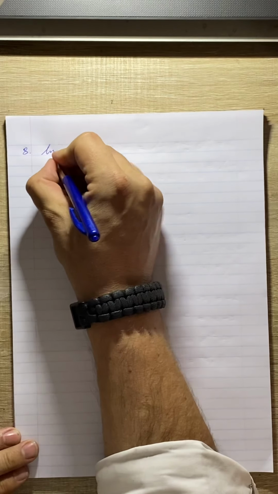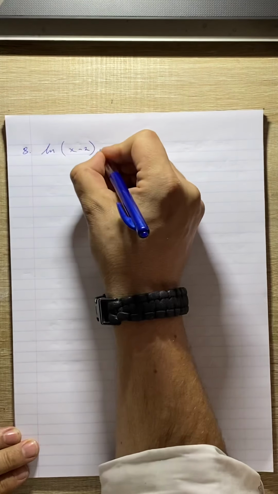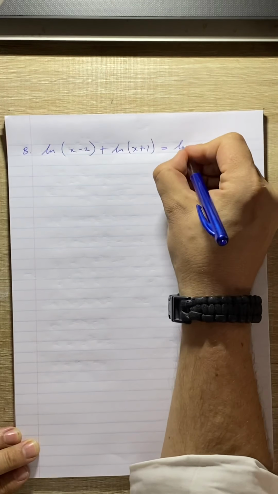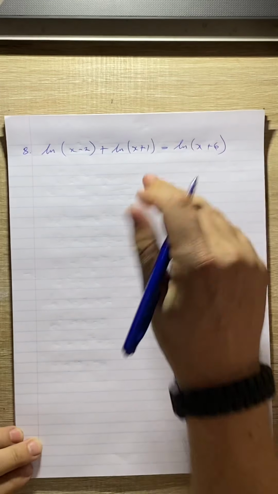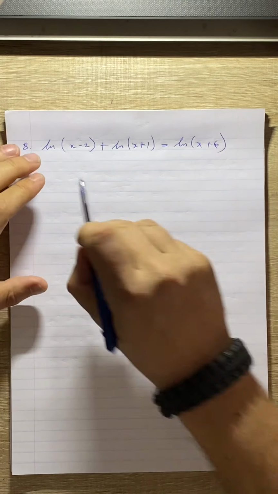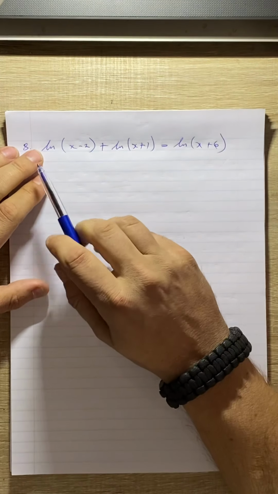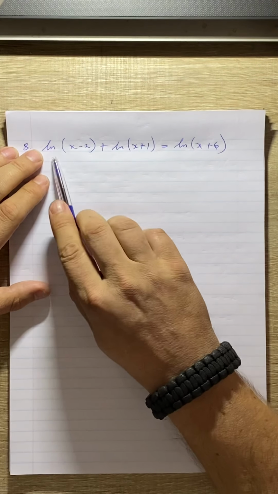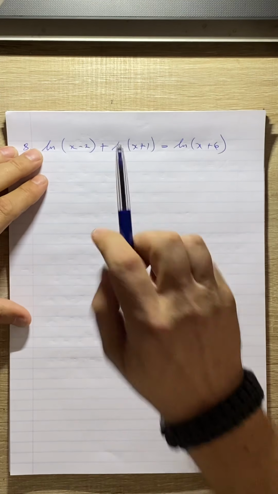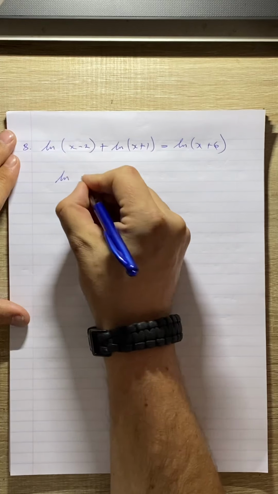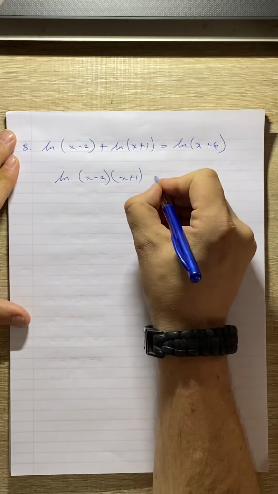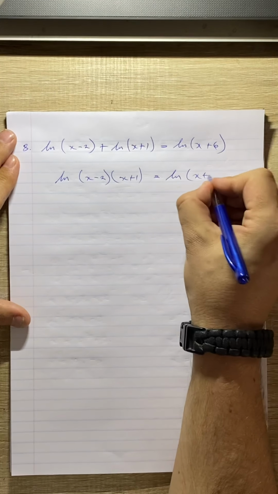All right. Last example, grade 11s, which is example 8. And we have ln(x − 2) + ln(x + 1) = ln(x + 6). So what I'm going to do here is use our log laws. Now remember, log and ln, the laws work the same. So if your bases are the same and you're adding, what do you do with these things? You multiply them. And that is what I'm going to do. So it's ln((x − 2)(x + 1)) base e equals ln(x + 6).